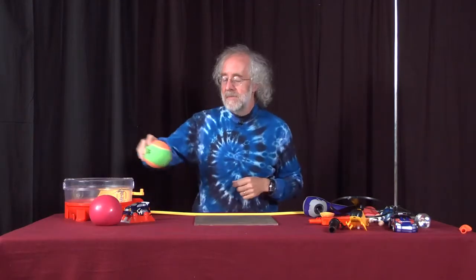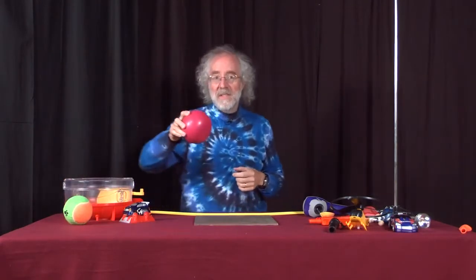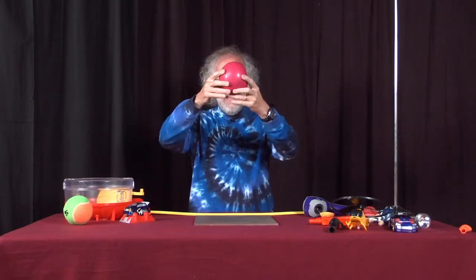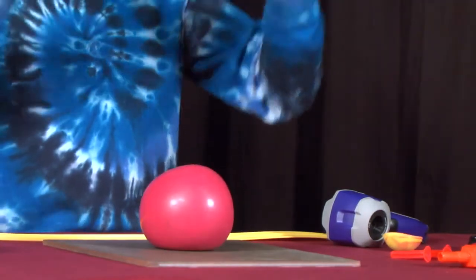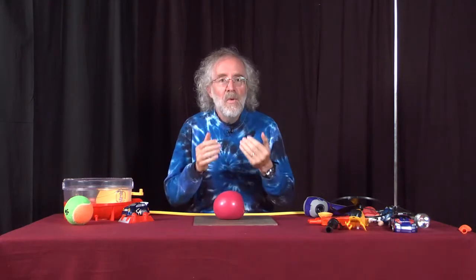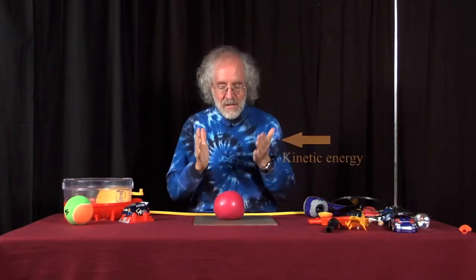But how about this ball? This one works differently. This ball, when I take it and I drop it, it doesn't bounce. So where does the kinetic energy go? I've got gravitational potential energy, turns into kinetic energy. When the ball hits the board, the kinetic energy seems to have been lost.